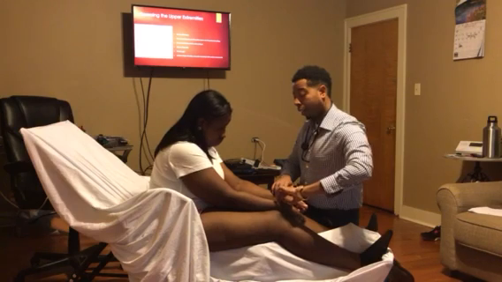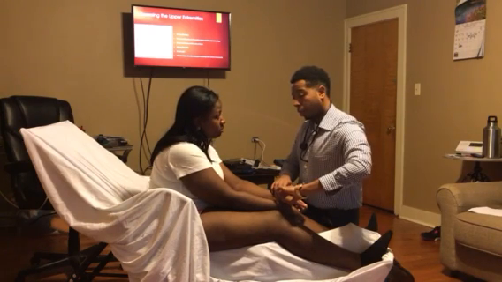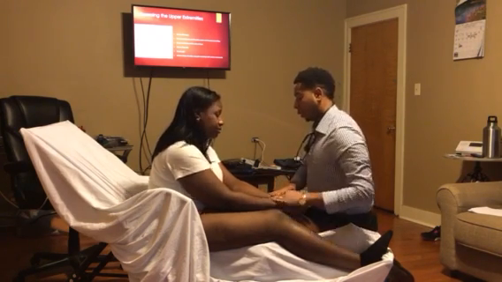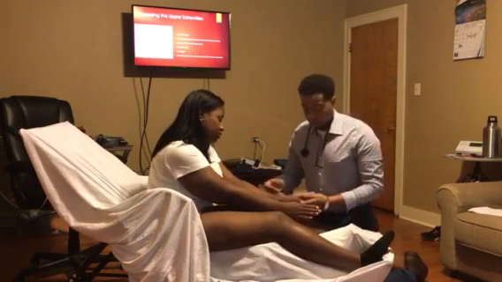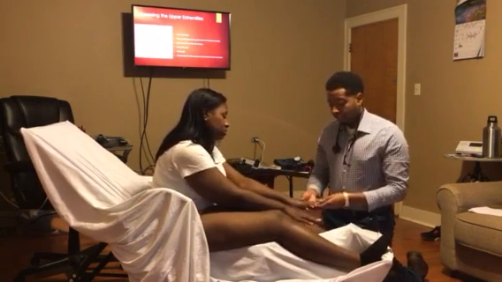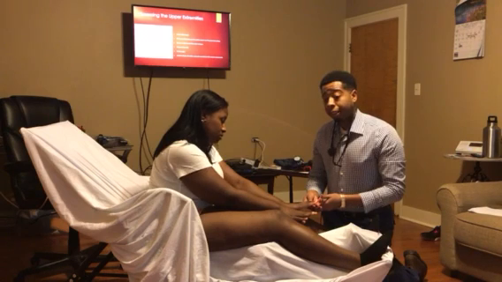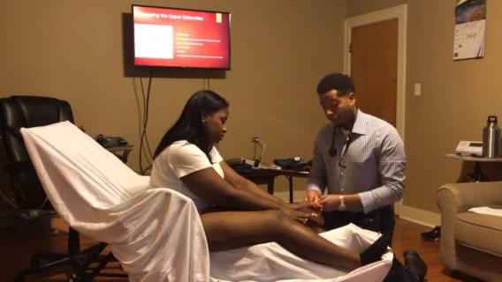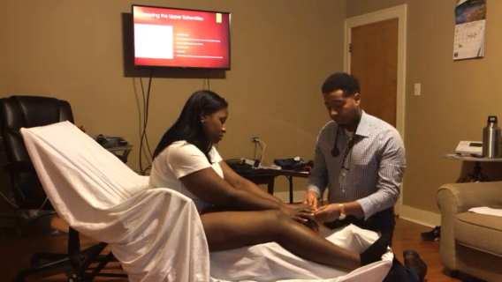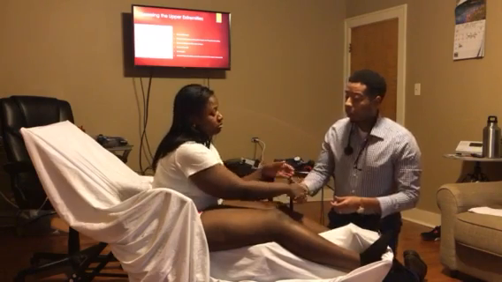Next, we'll move on to the radial, and they're 2 plus. Next, we want to assess the nail beds and look at the cap refill. We want the cap refill to be less than 3 seconds. What that is, you press down on the nail bed, and you want the color to return in less than 3 seconds. That's good, and that's good. And that shows good cardiovascular function.